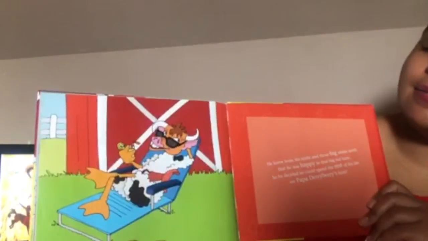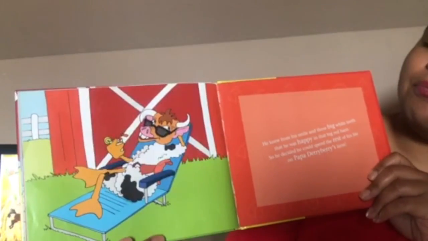He knew from his smile that those big white teeth that he was happy in the big red barn. So he decided he would spend the rest of his life on the farm. So the Scranimal stayed in the big red barn.